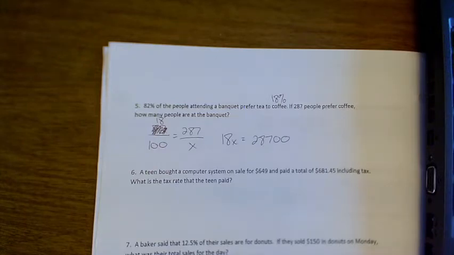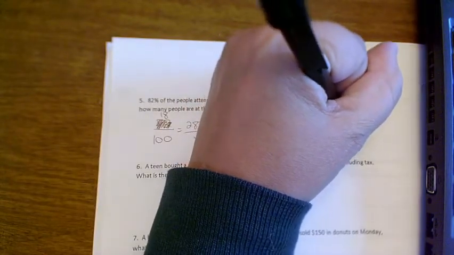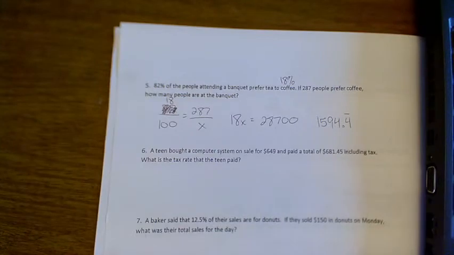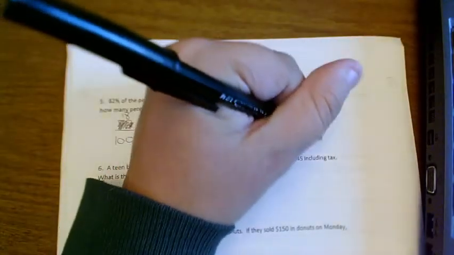28,700 divided by 18. So again, this is a weird number. 1594.4 repeating. So this would technically round up to 1,595 people.